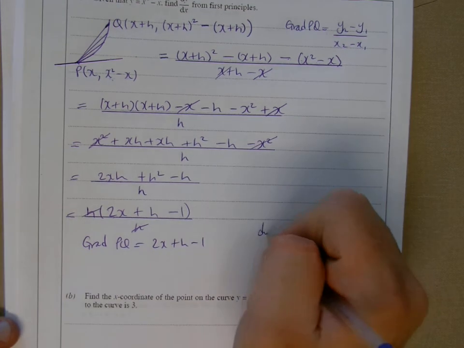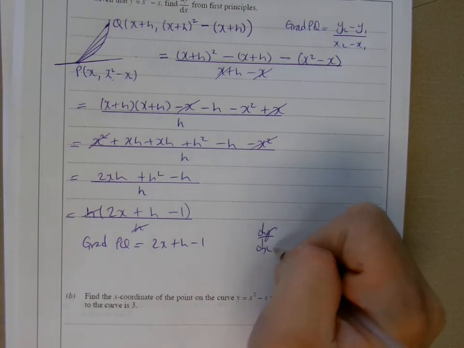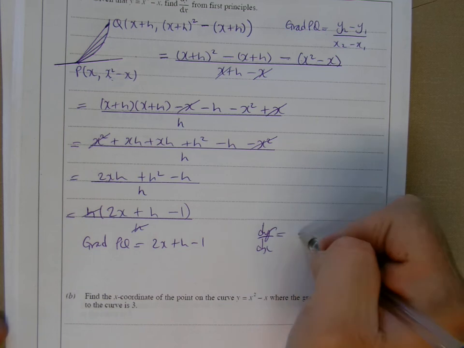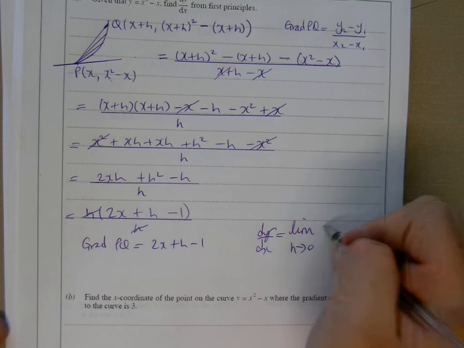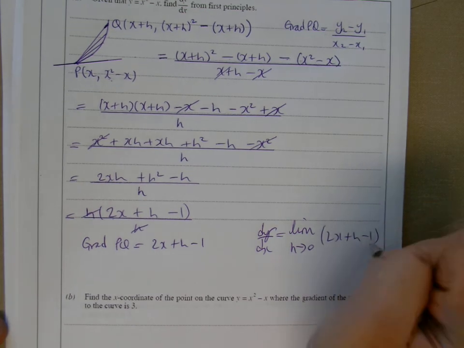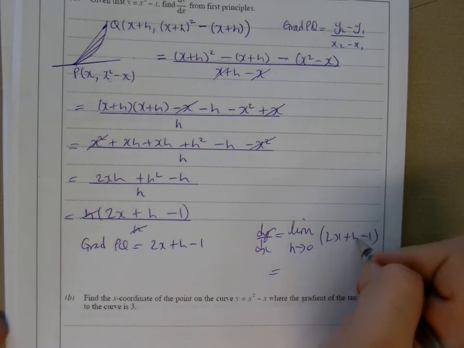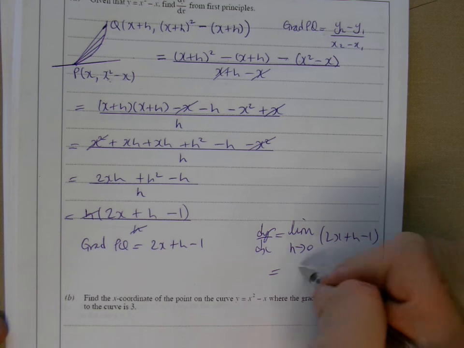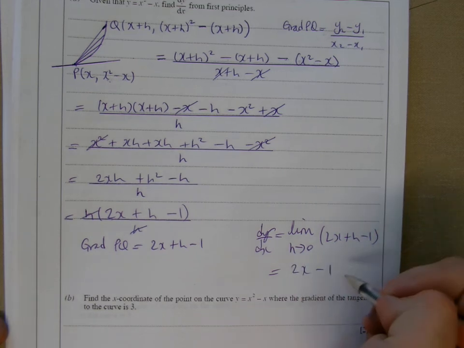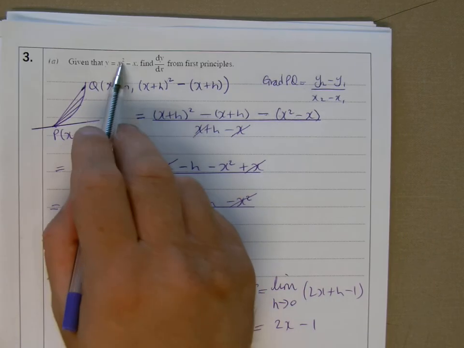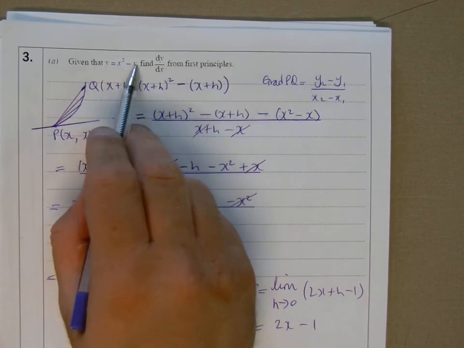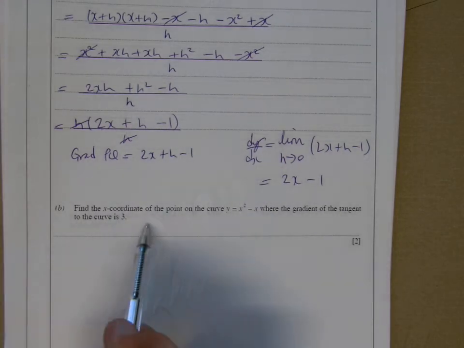So we say that dy/dx, which is the gradient of the tangent, is what we get when we take the limit as h goes to 0 of 2x plus h minus 1. And of course h will go to 0, that will disappear, so you get 2x minus 1. That's our answer, which is what you'd expect. When you differentiate, the x squared becomes 2x, and the minus x becomes minus 1. This is exactly what we wanted, so you can check to see if you got what you needed.